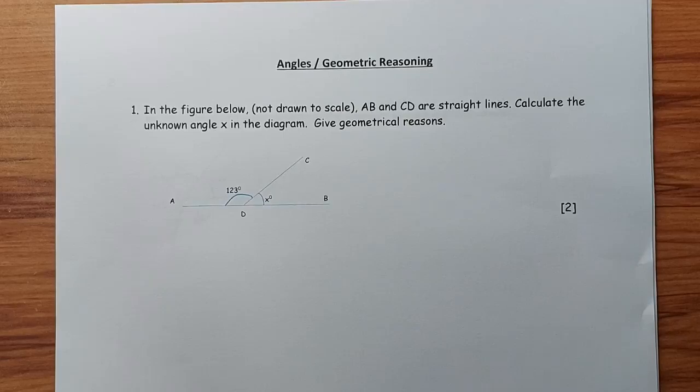Today we are going to look at the Year 9 and Year 10 geometric reasoning, also called angles in Year 9 and Year 10. In Year 11 it is called geometric reasoning, but in Year 9 it's called angles. Before we go, remember in angles you need to give the reason. That's why it is called geometric reasoning. Every time you get the answer, you must tell me the reason. So 1 mark for the answer and another mark for the reason. Without further ado, let's go.